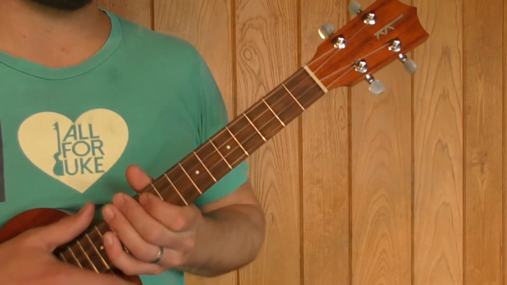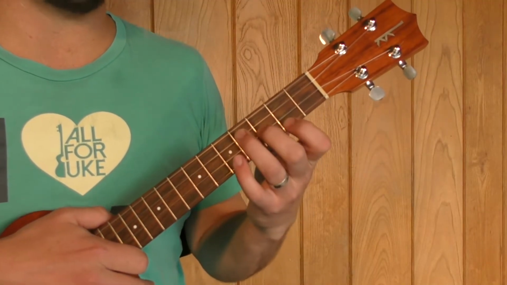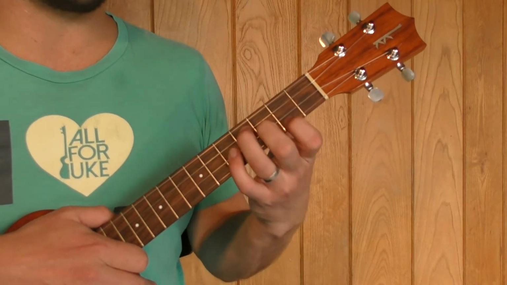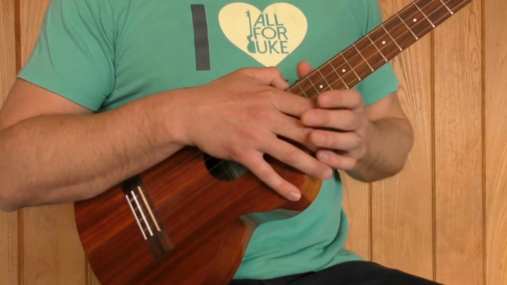So those are all the chords for the B section. And if you want to refer to the PDF worksheet, I'll have all the chords laid out in sequence, but those are all the chords that we're going to use for the song. All right, let's take a close look at the strumming pattern.